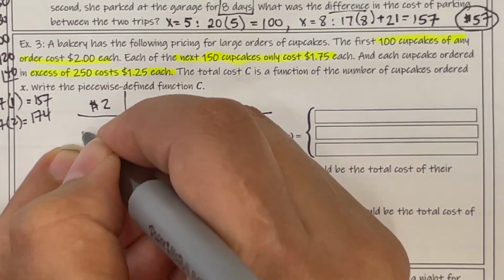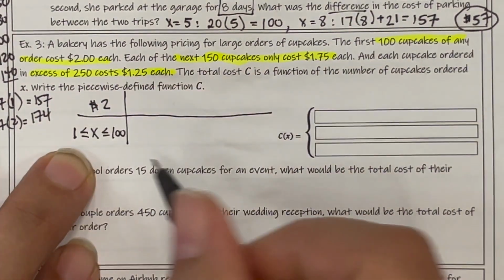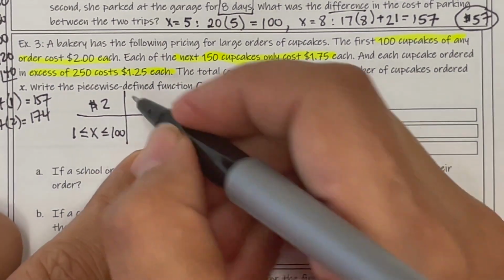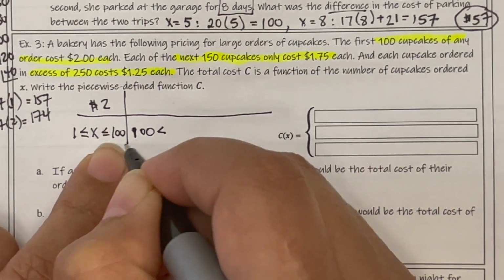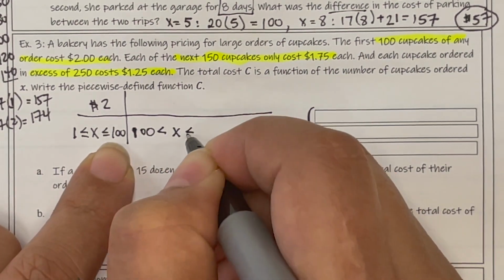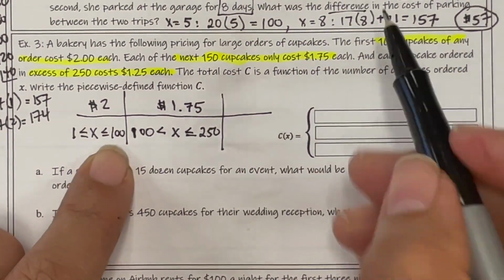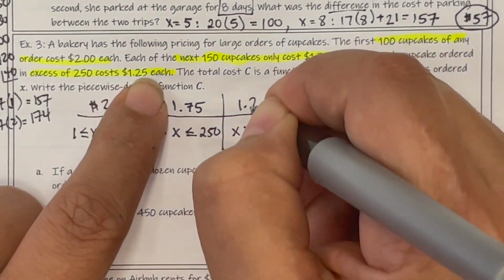If x is between what? 1 cupcake to 100 inclusive. So I'm going to go ahead and put the equal signs underneath the inequalities. Then for the next 150, it's $1.75. So 150, that's 250. So from 100, not inclusive because it doesn't include 100, to 250 inclusive, it's $1.75. And anything bigger than 250, not including, is $1.25.